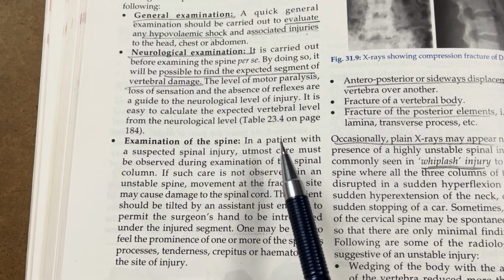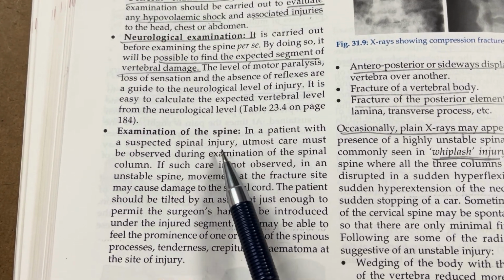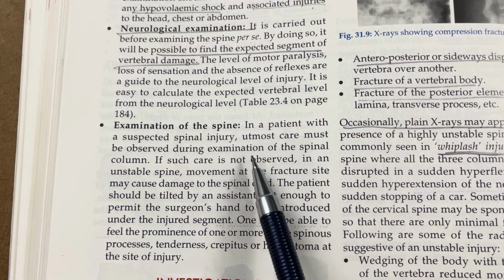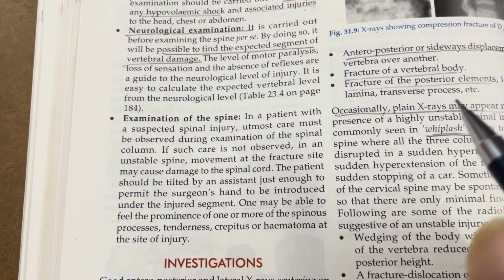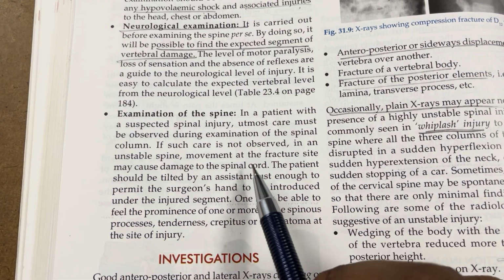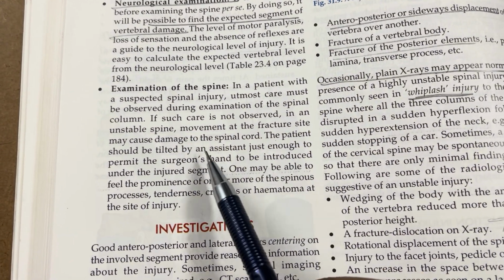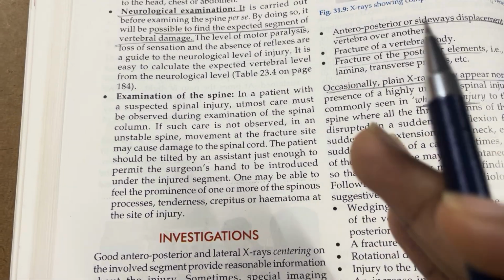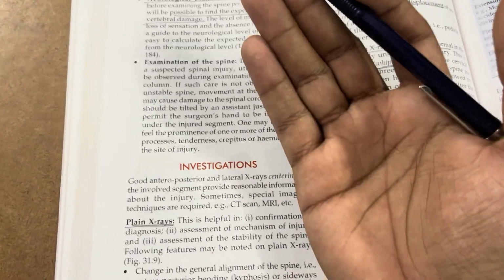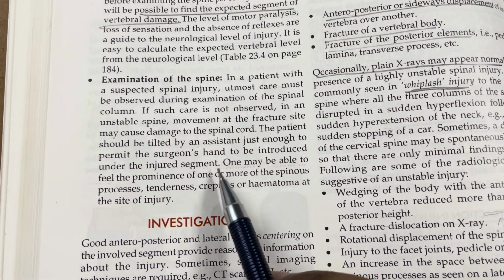Alright, then you examine the spine. In a patient with a suspected spinal injury, utmost care must be observed during examination of the spinal column. If such care is not observed in an unstable spine, movement at the fracture site may damage the spinal cord. So the patient should be tilted by an assistant just enough to permit only the surgeon's hand to be introduced in under the injured segment.